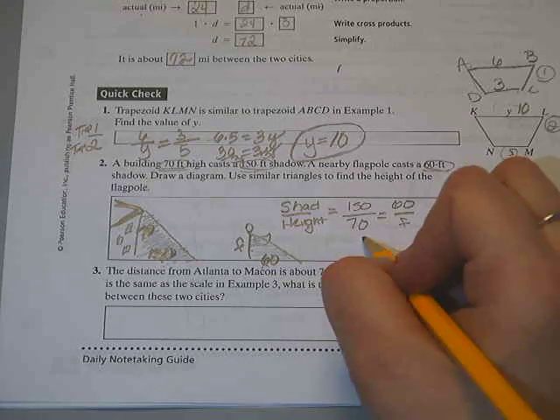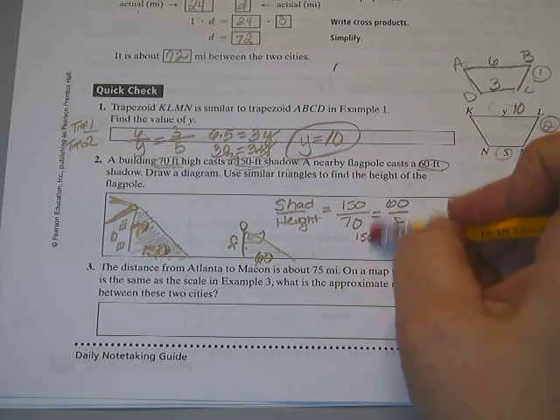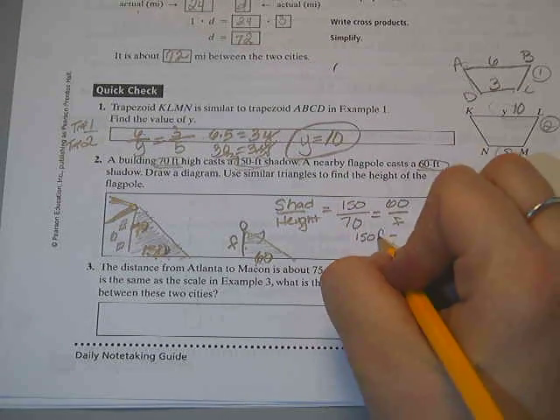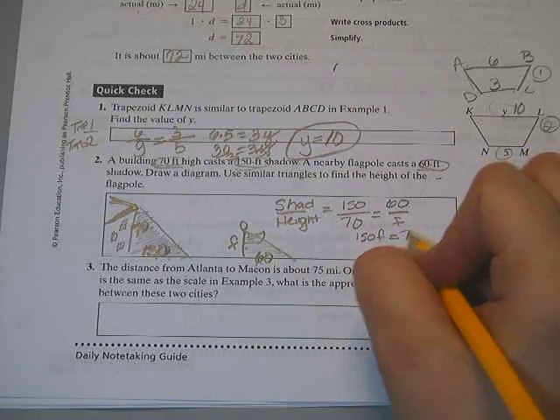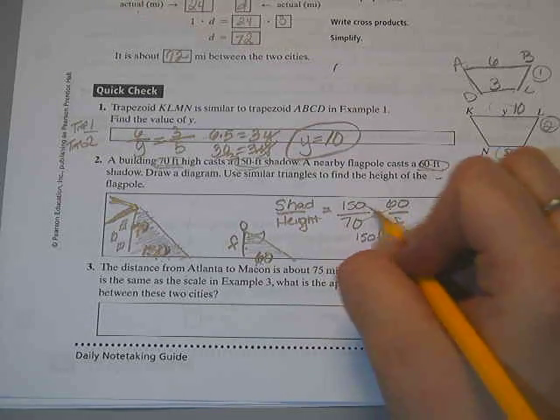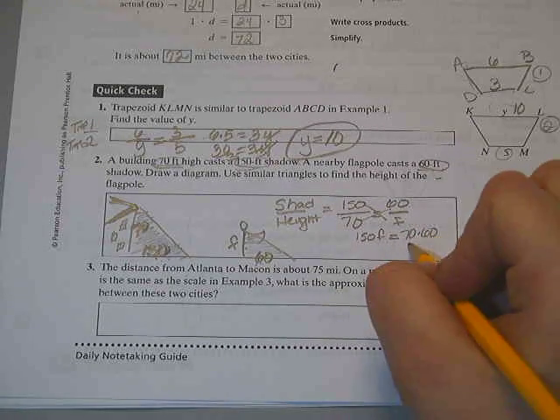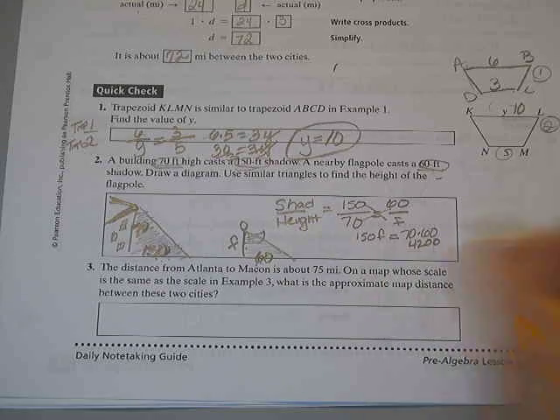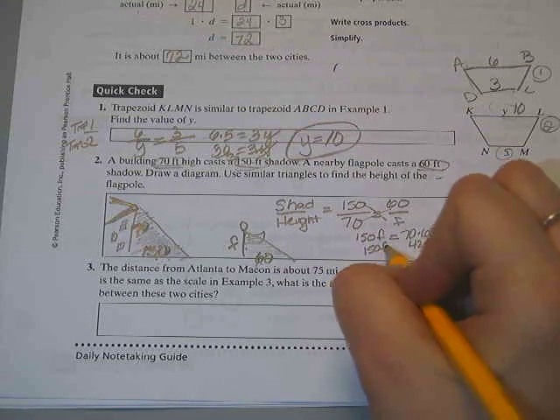So let's do the big building first. So the shadow is what of the big building? 150. And the height of the building is 70. Shadow here is 60. And then over F, which is the height of our flagpole, which we don't know.